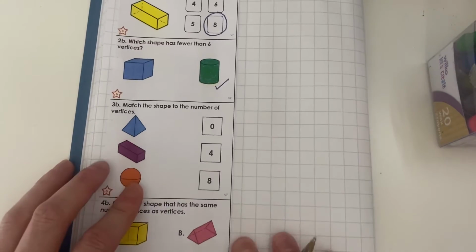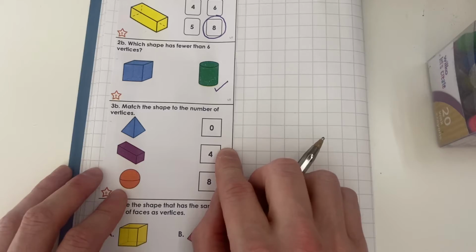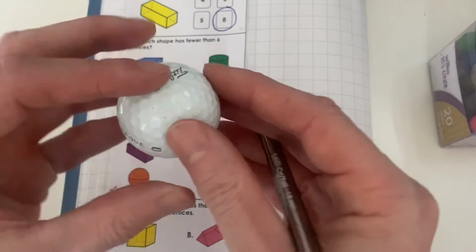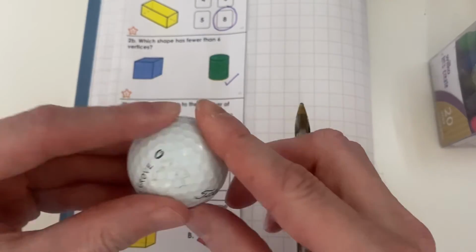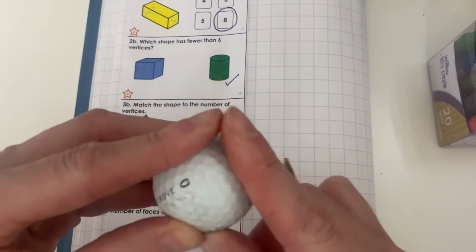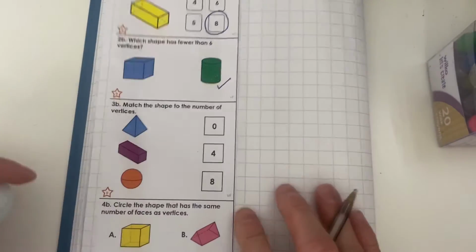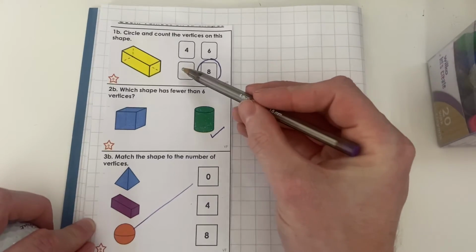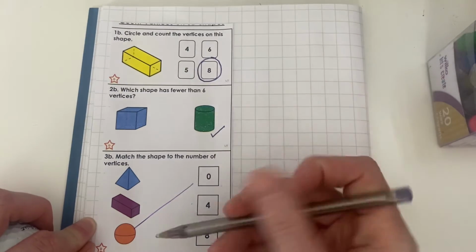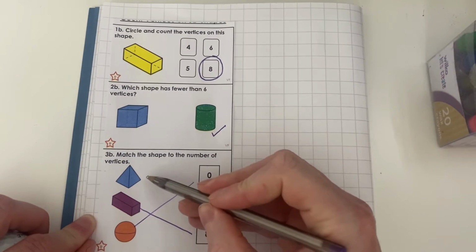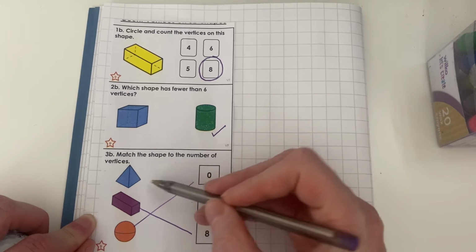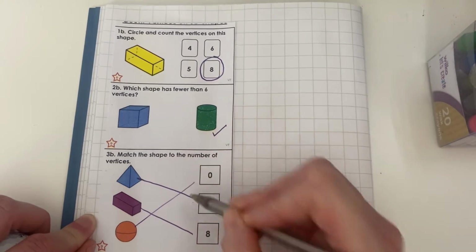We'll do one more on this. Match the shape to the number of vertices. So again, if we get the golf ball, there are no corners. And the reason why there's no vertices is because there's no edges. If we had 2 edges meet, or 3 edges meet, to make a corner. So we know that sphere is that. We've already identified from this question here that a cuboid has 8 vertices. Therefore, this is a triangular base pyramid that will have 4.